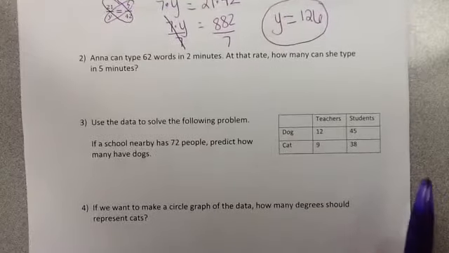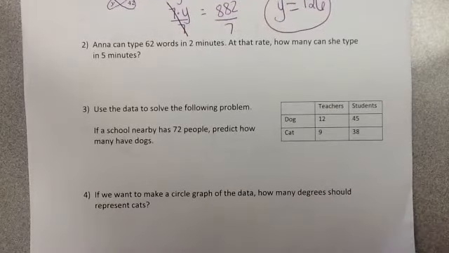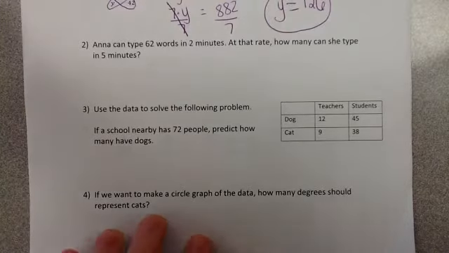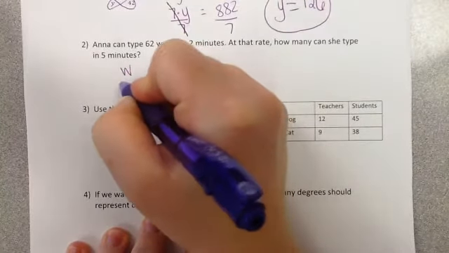The next set of problems, we're going to have to set up our proportion before we can solve. So Anna can type 62 words in 2 minutes. How many can she type in 5 minutes? So here, when we set this up, we have to look for the two things we are comparing. We are comparing words and minutes.